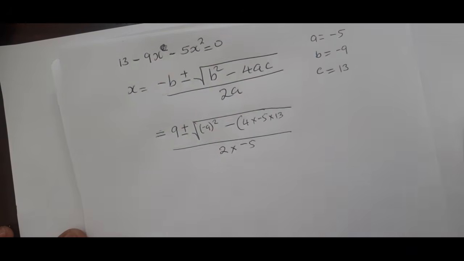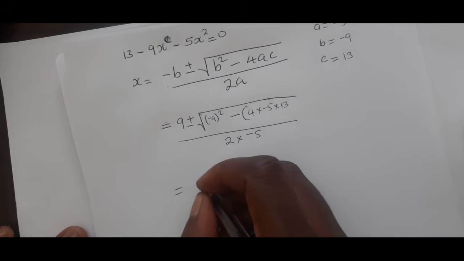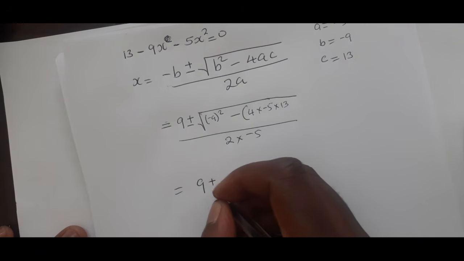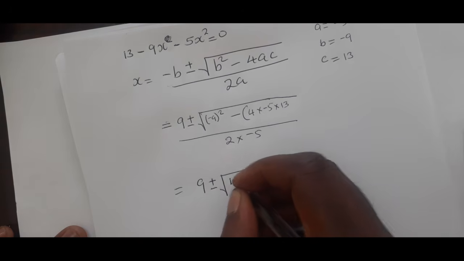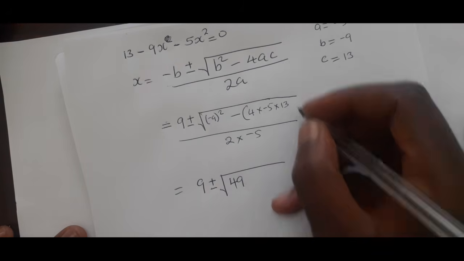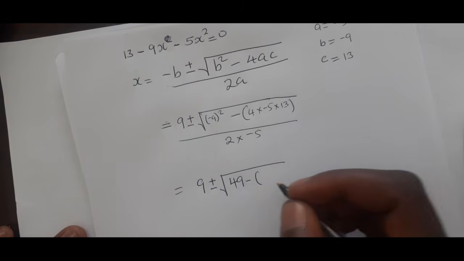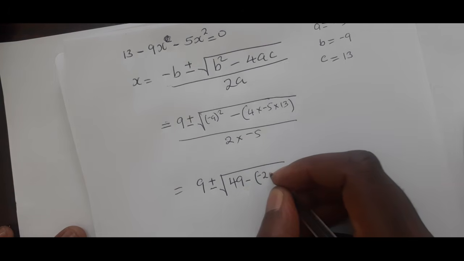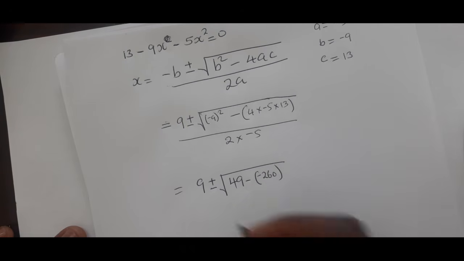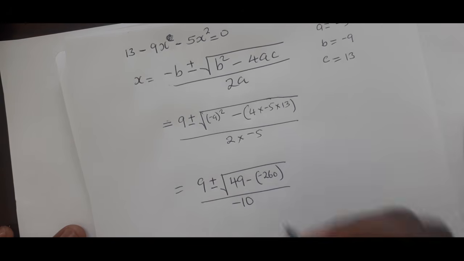So we go down and say 9 plus or minus, this is 49 here, minus, this is going to give us minus 260, over negative 10.